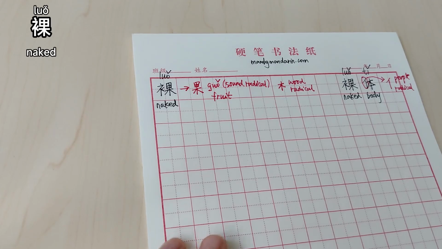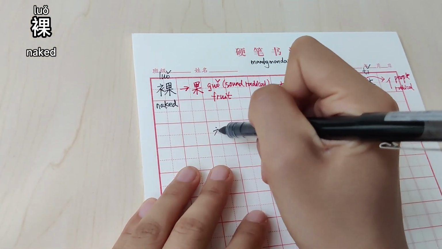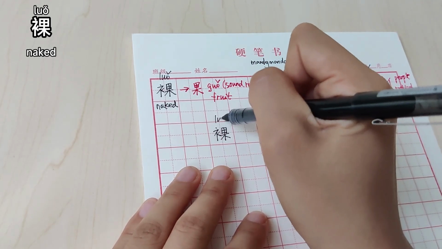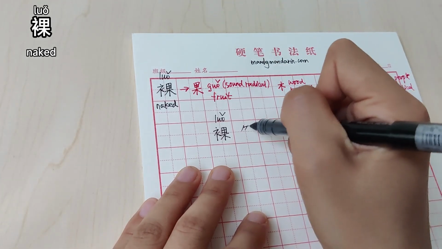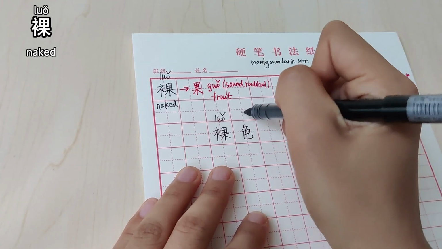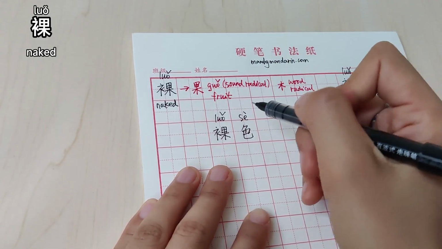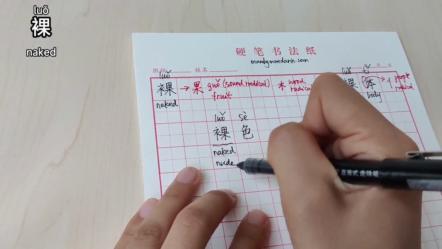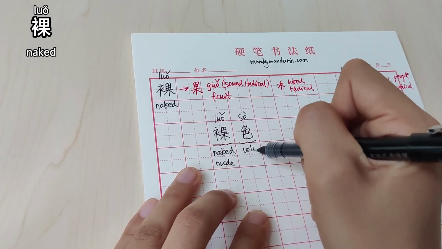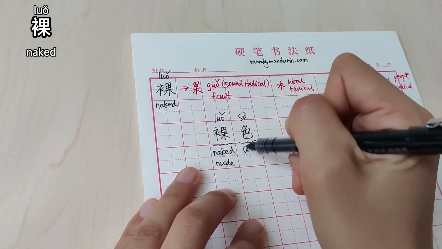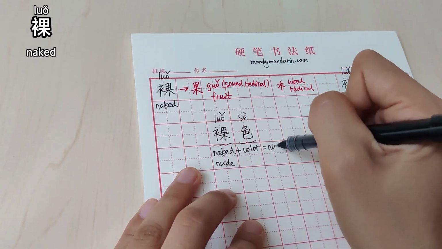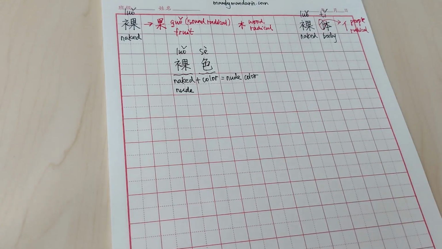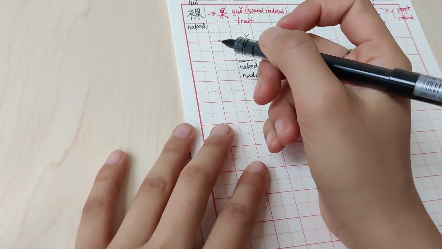And the next example, 裸色. 裸 is naked, or it could be nude. 色 is color, so 裸色 is the nude color. Let's continue.